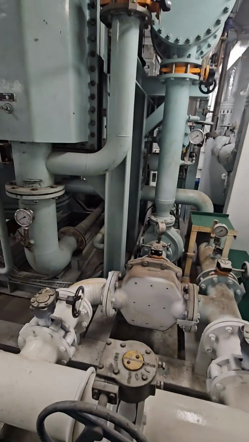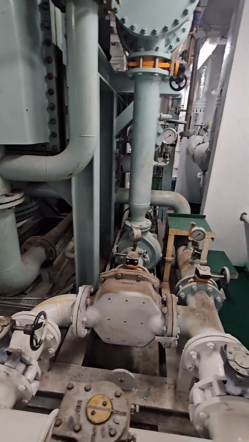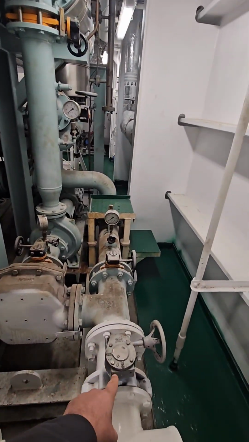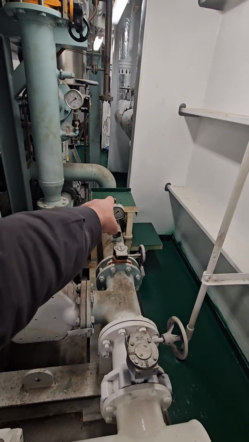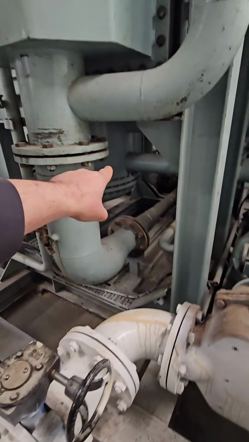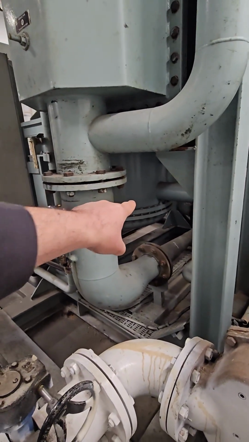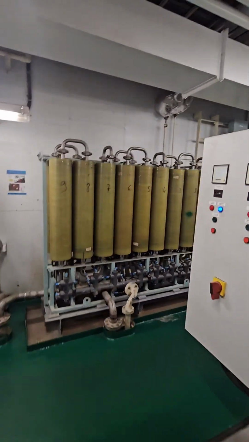Here you can see how the HT jacket water from the main engine is diverted directly to the evaporator. It enters through dedicated inlet pipes, passes through the heat exchanger tubes or plates, heats the seawater, and then returns to the engine cooling circuit, efficiently recovering waste heat without extra energy cost.